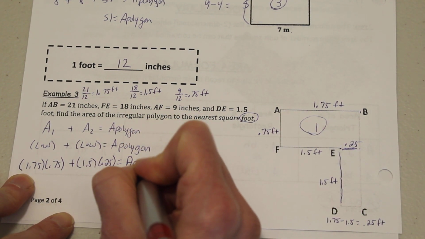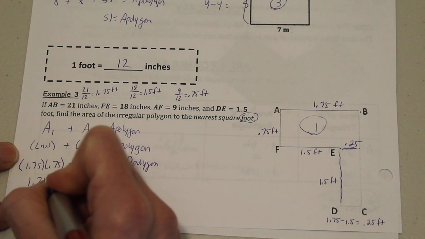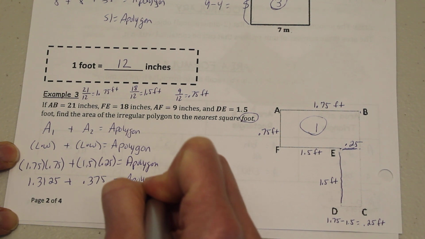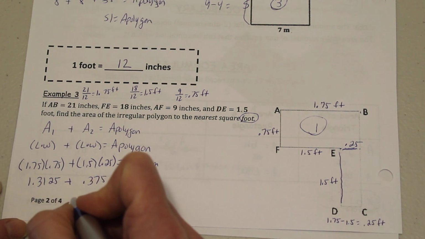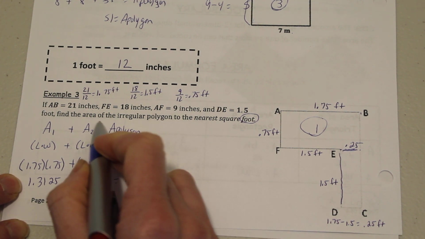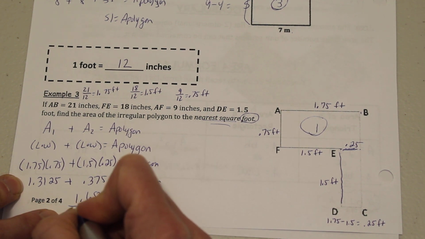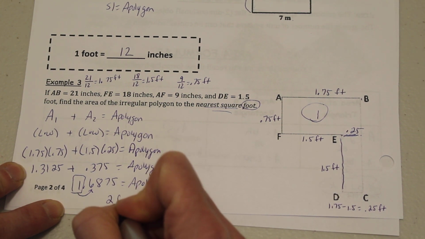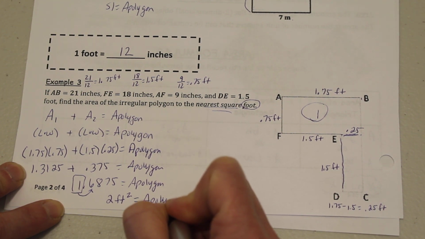And when you do the math on that one, you're going to end up with 1.3125 plus 0.375. And again, I know I'm going kind of fast, but you're going to pause the video and go back again and again, and you're going to try these all on your own, and you're going to end up with 1.6875. And it said find the area to the nearest square foot. So we're rounding that off to the nearest square foot. So we're rounding it off to the 1. Since the next number is 5 or more, this becomes 2 feet squared, or 2 square feet. All right, and that ends up being your final answer on that one.